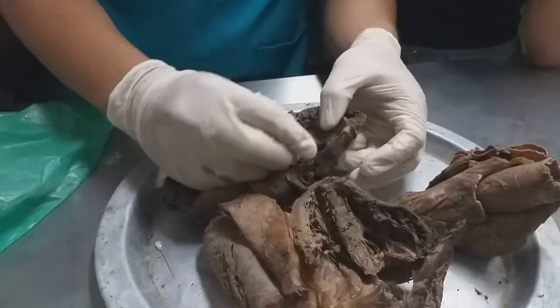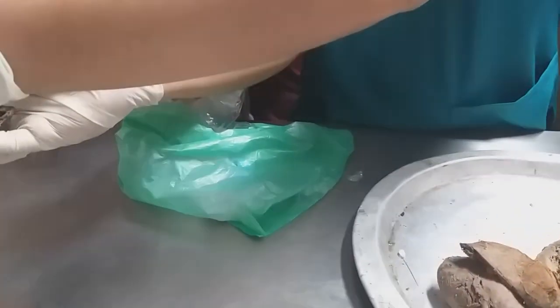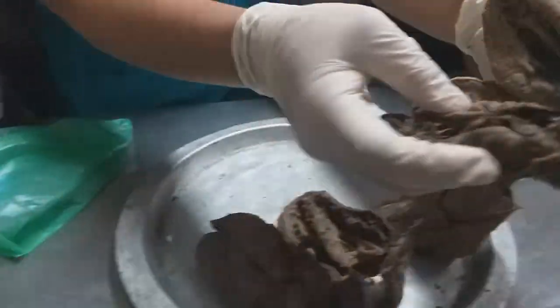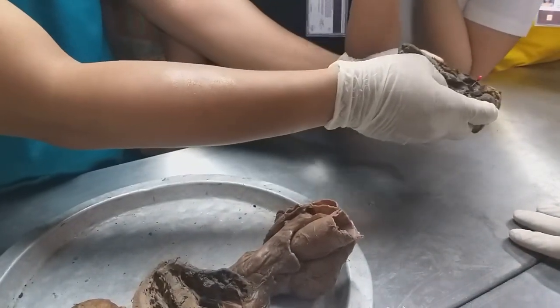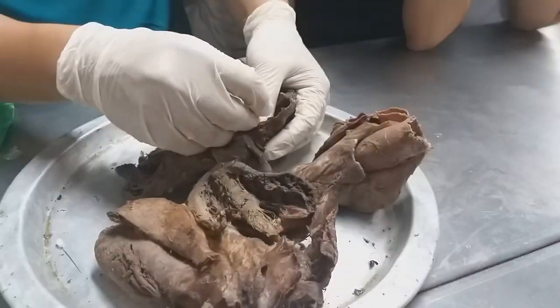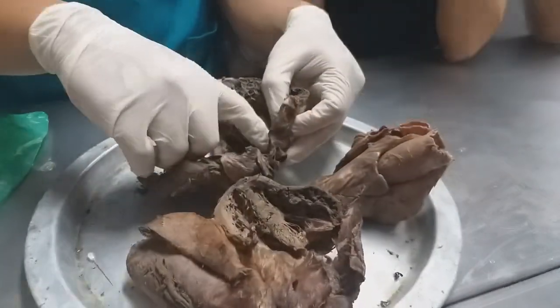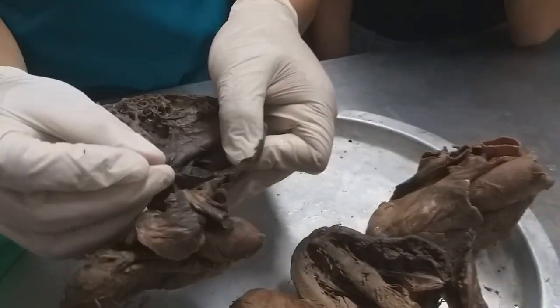What about this? What if I tag it here? Sinus venarum. And this depression here: fossa ovale. Fossa ovale.